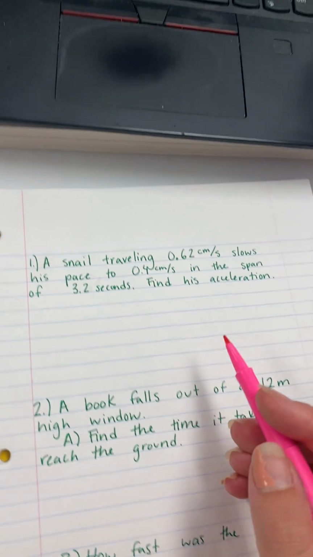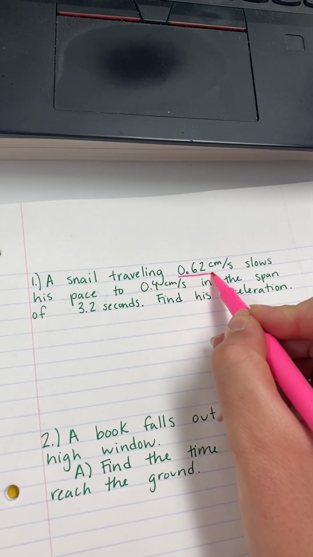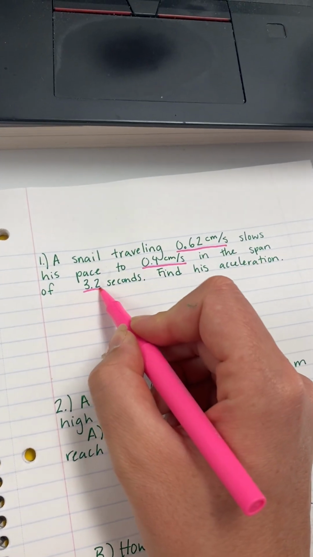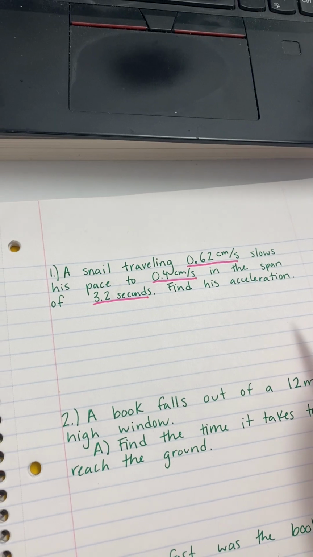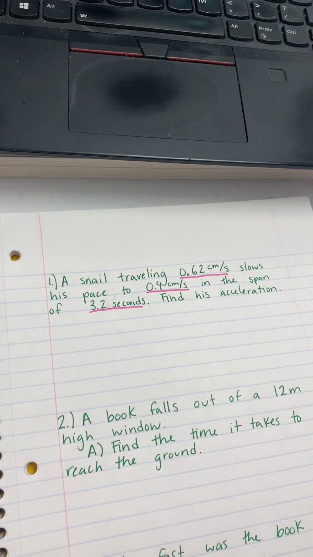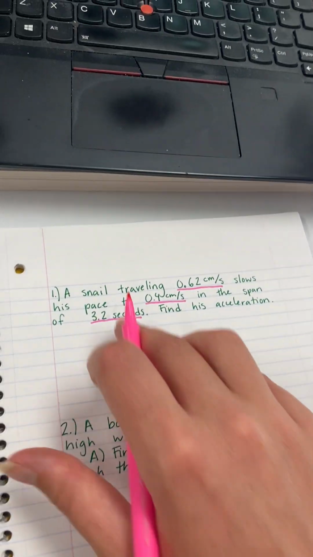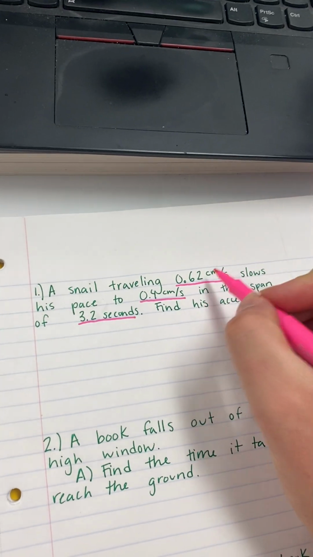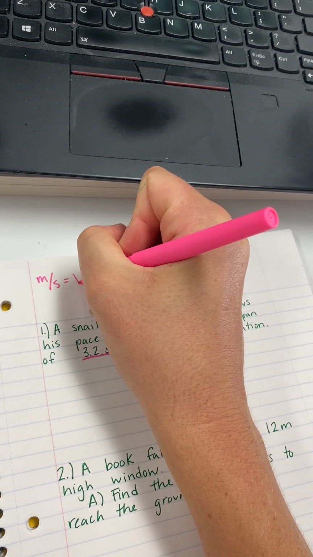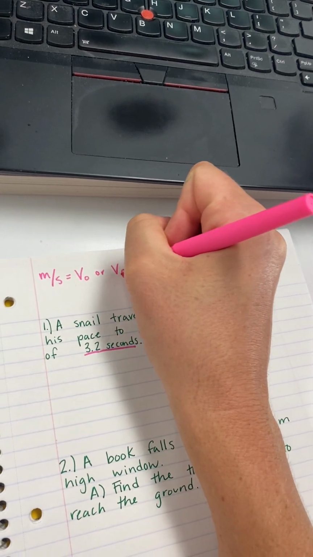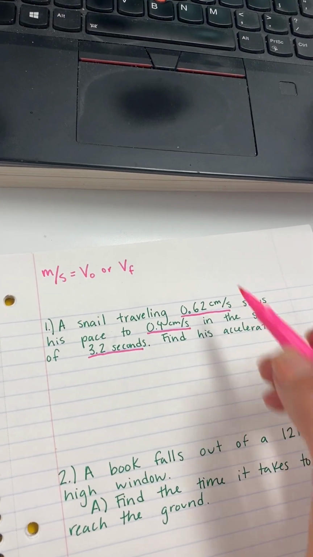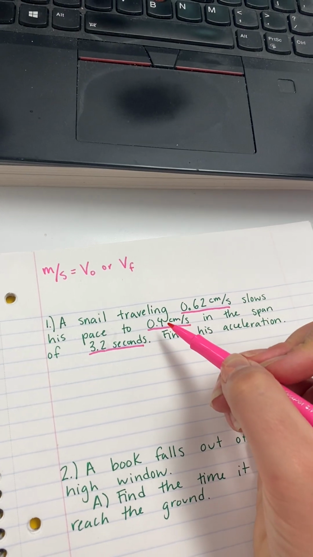So I'm going to underline all of my units. So 0.62 centimeters per second, 0.4 centimeters per second, and 3.2 seconds. I am now going to try and identify what each of these units are. Now, something you could do is check in your notes, right? We have a whole table of our units and what they mean. I know that centimeters per second or any sort of meters per second is either an initial velocity or a final velocity. Okay, so I can use that and I can use the context clues in the problem to figure out this is my initial and this is my final velocity.